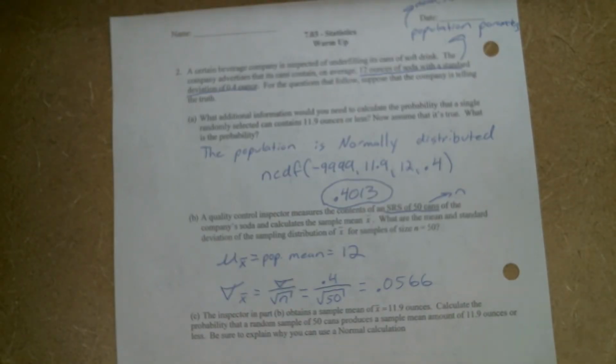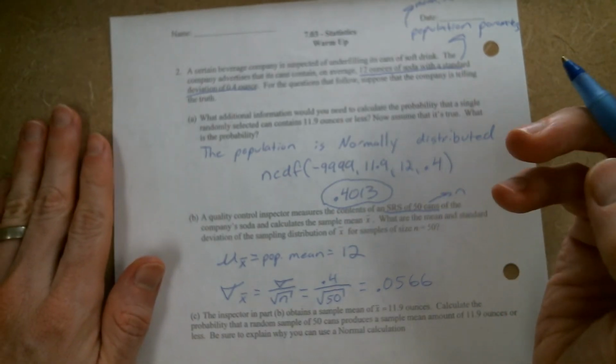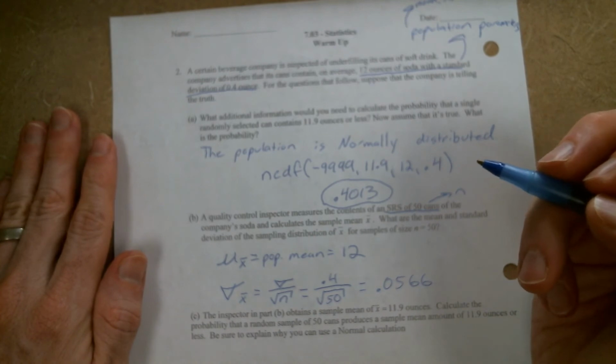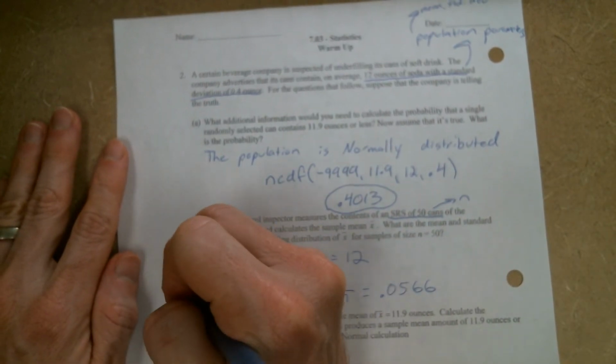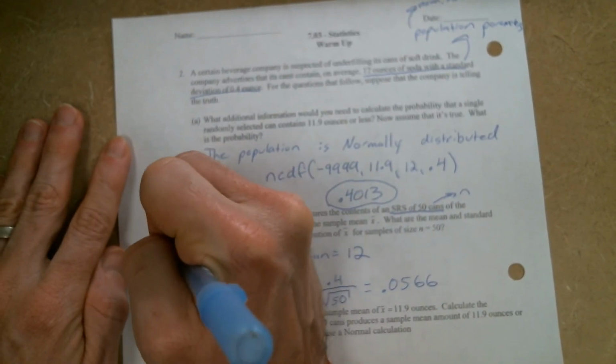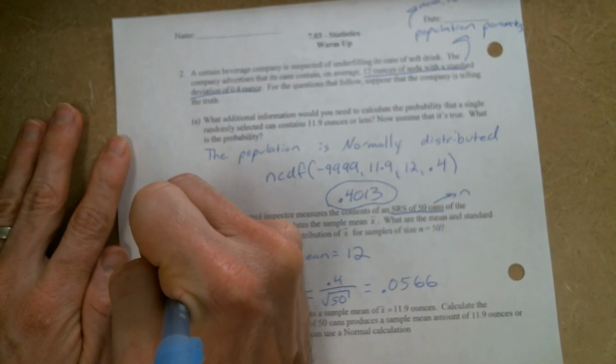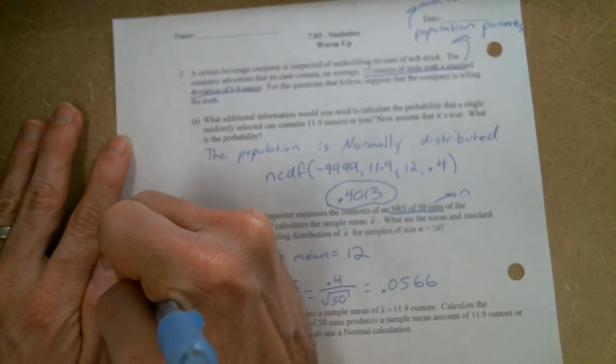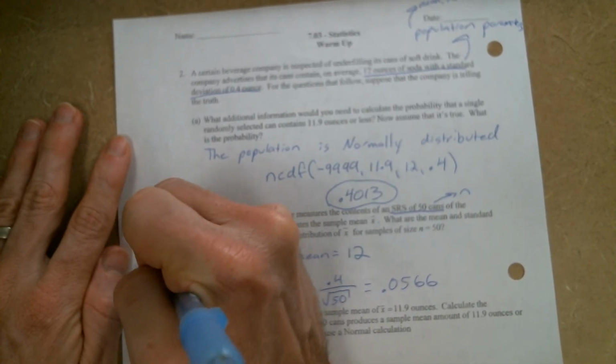The inspector in part B obtains a sample mean of 11.9 ounces. Calculate the probability that a random sample of 50 cans produces a sample mean of 11.9 ounces or less. Be sure to explain why you can use the normal calculation here. All right, so let's take a look at what we've got going on here. I probably should have stated here, the reason we can do this is because even though we're sampling without replacement, the sample is less than 10% of the population.